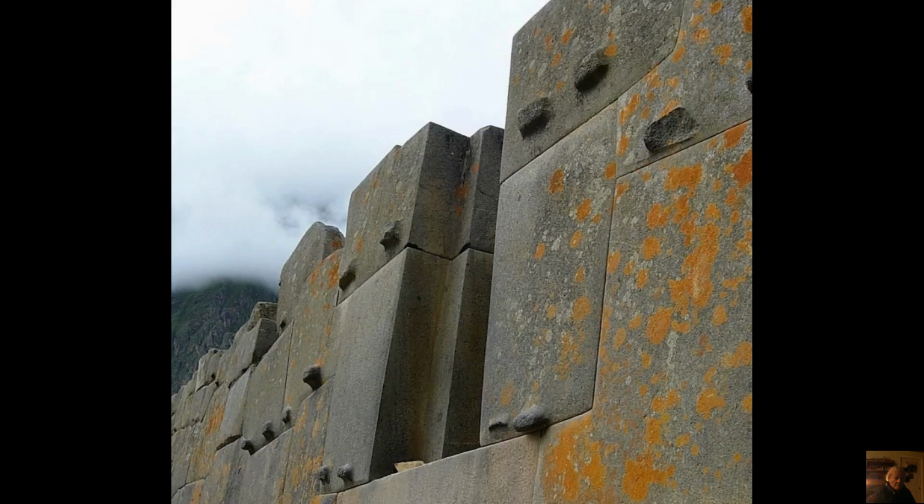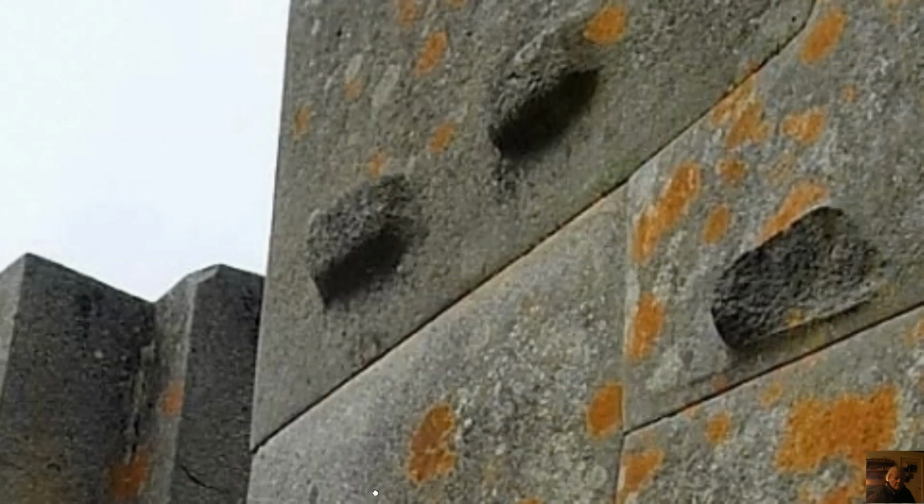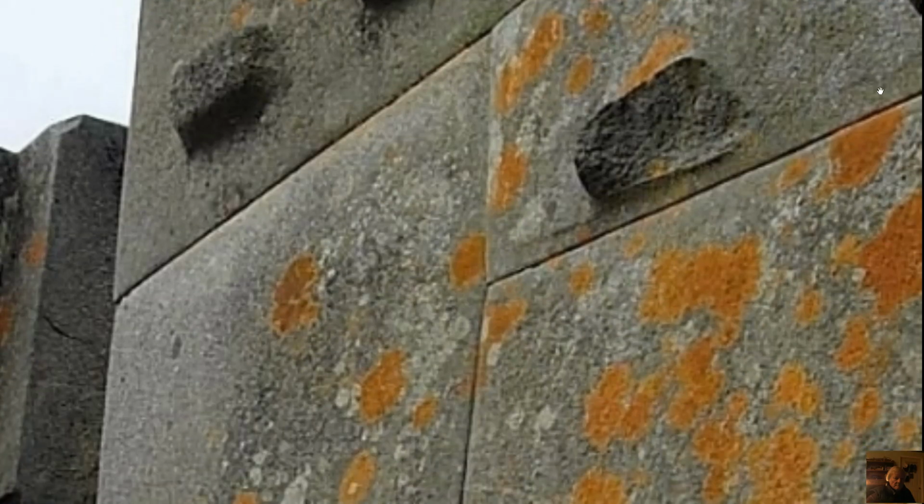And here's another view of the missing stone wall. And over on the right, more evidence of machining right along this edge here, and then the rounded part right under the knob that looks like it got busted off.